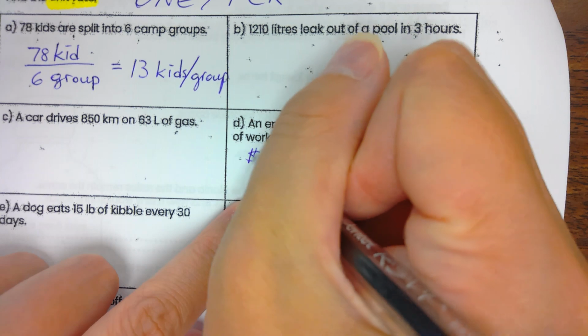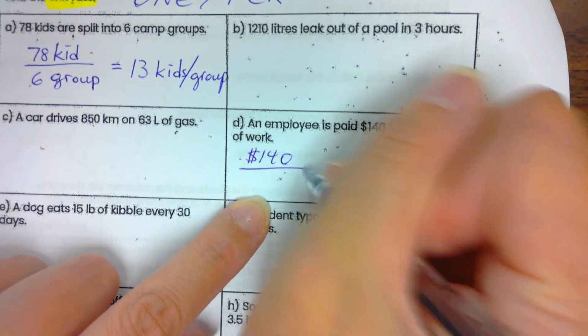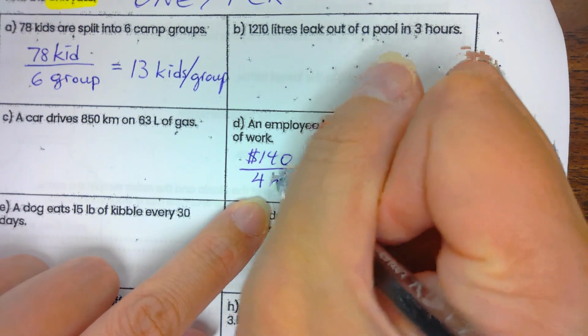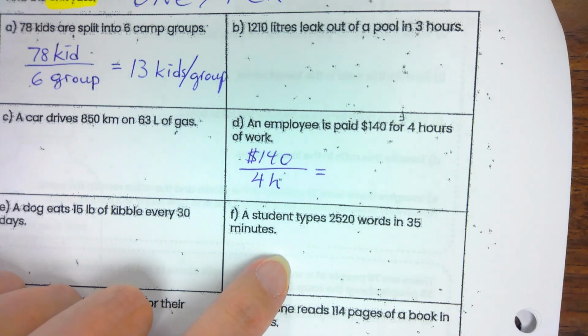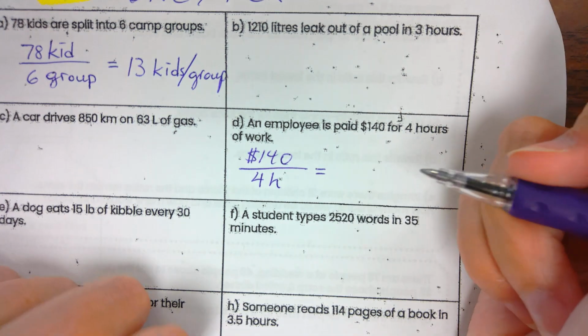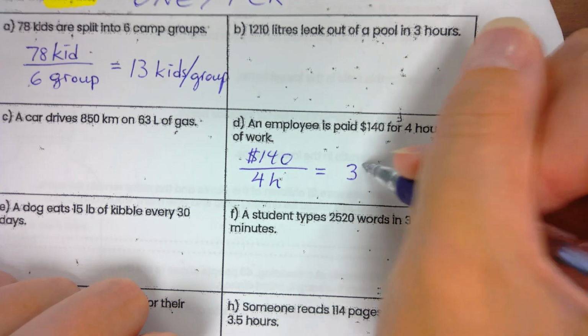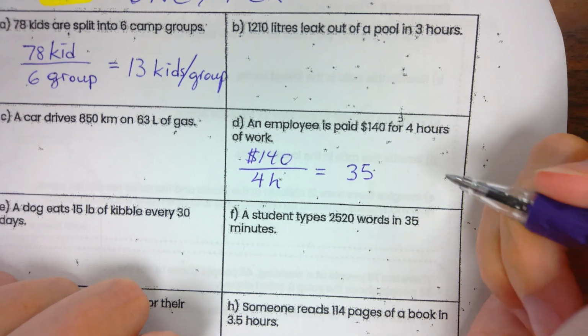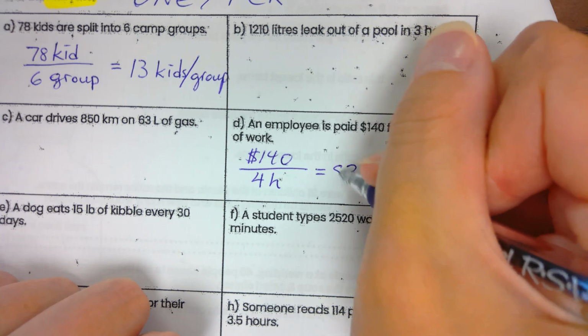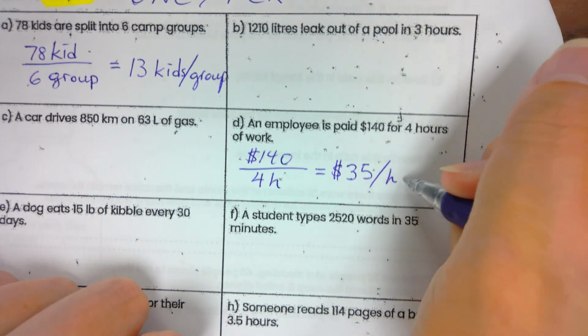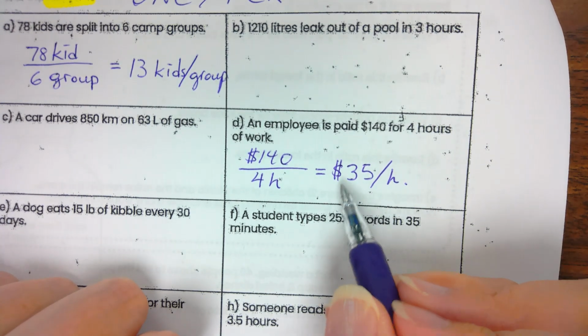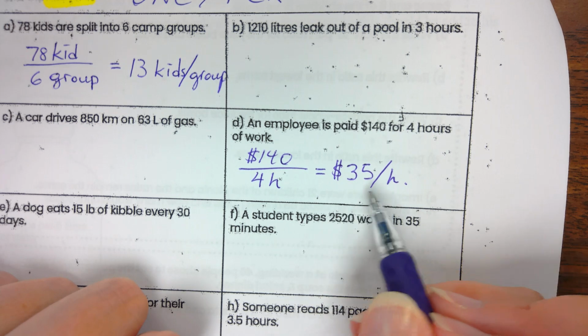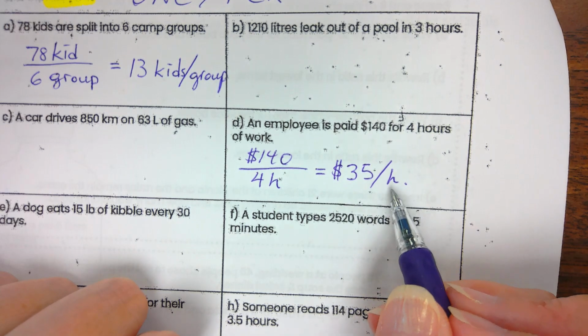So 140 on the top for 4 hours. When you divide that, you get 35. What's my unit? Dollars per hour. We put the dollar sign in the front of the number and then per hour after.